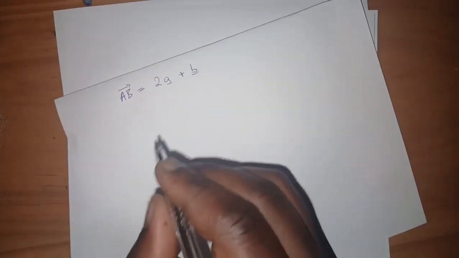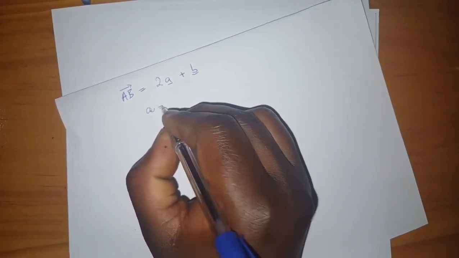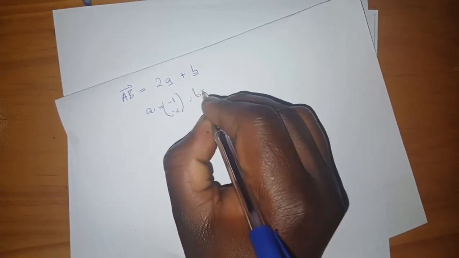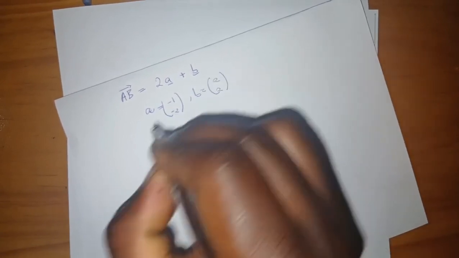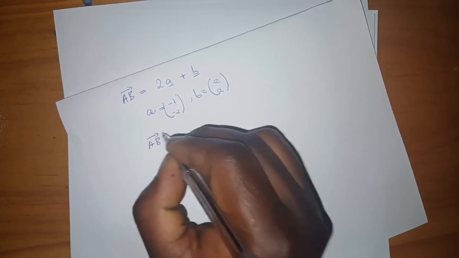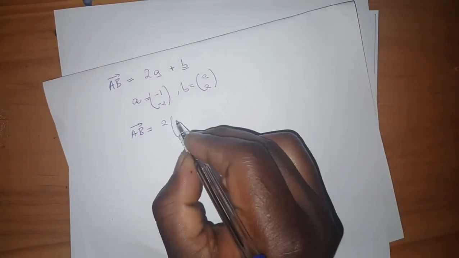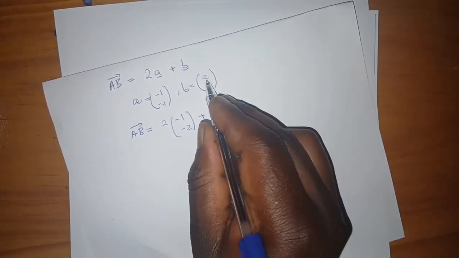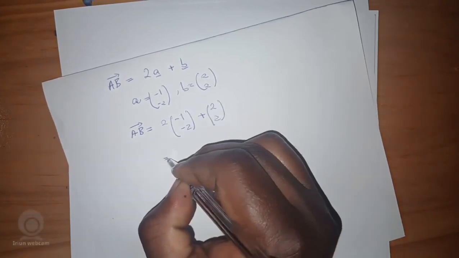Now let's remember, what was vector A? Our vector A was -1, -2, and then vector B was 2, 2. So to find vector AB, we need to substitute 2 into vector A, -1, -2, plus vector B, it's this one here, 2, 2. And then from there, what do we get?